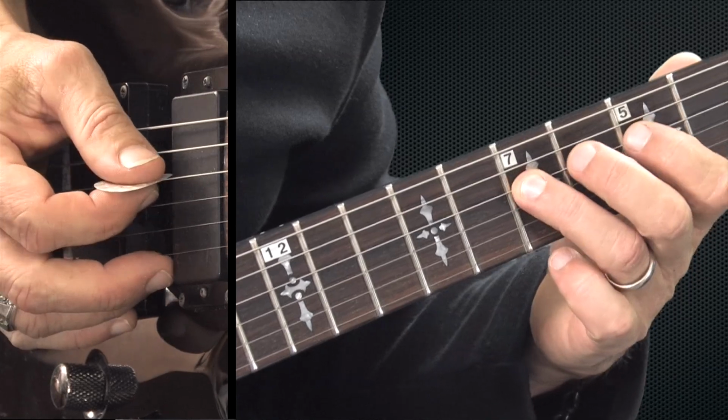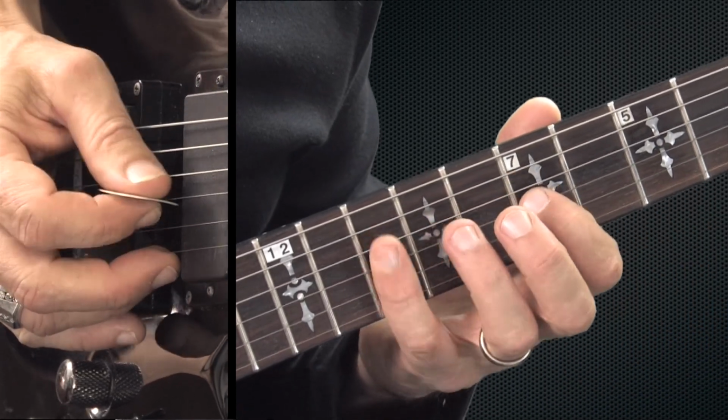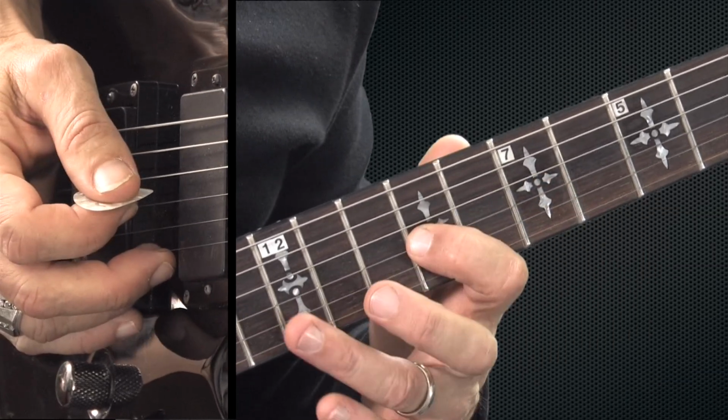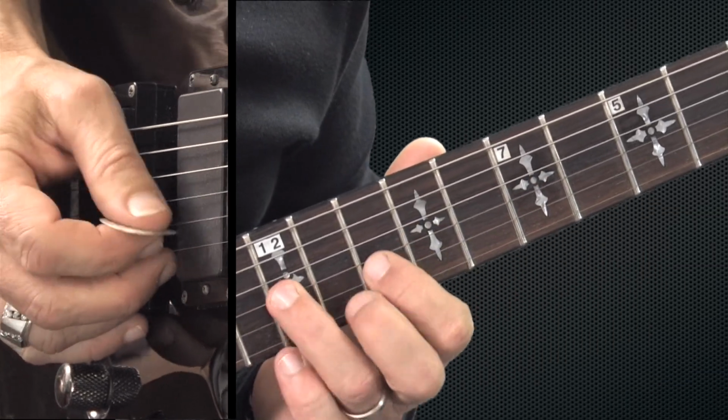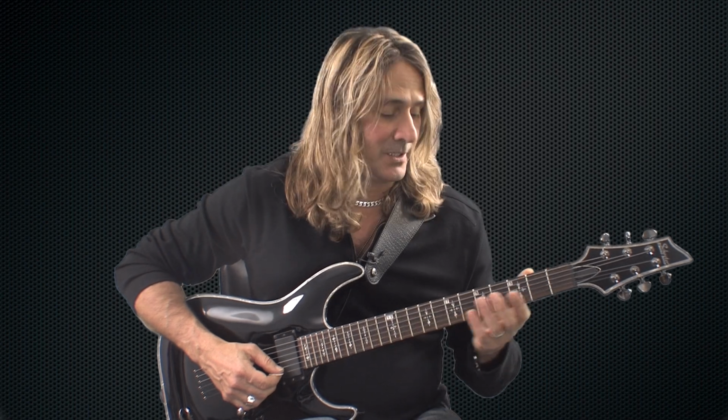Now here's the transitional measure. Move up with the first finger. Another transitional measure, up with the first finger. That's a very important part of this triplet lead pattern. When you're playing it as a multi-position lead pattern up the neck, you're going to transition from position to position by sliding up with your first finger. All right? I marked those measures so you can really see and isolate where those changes are.